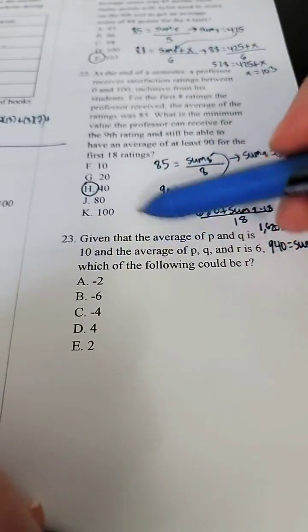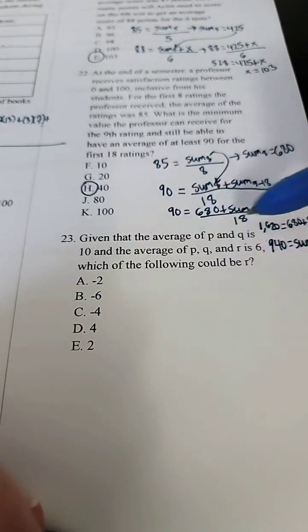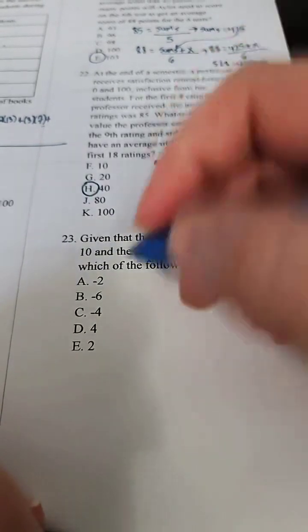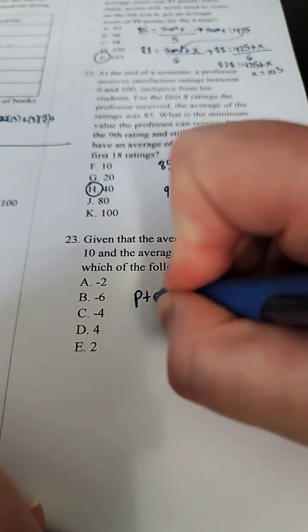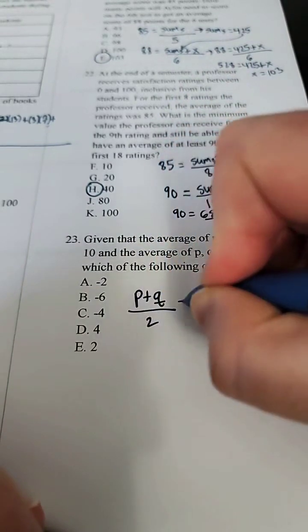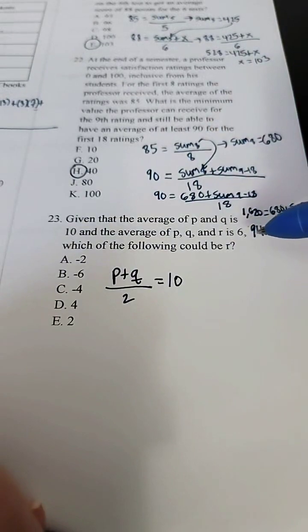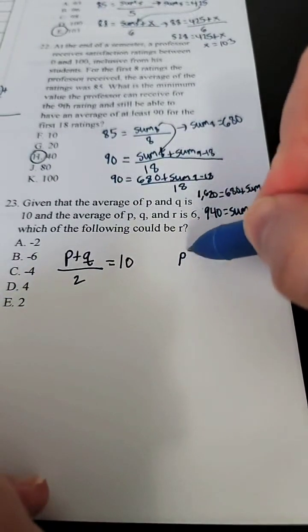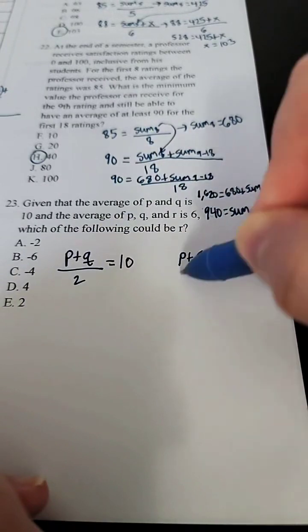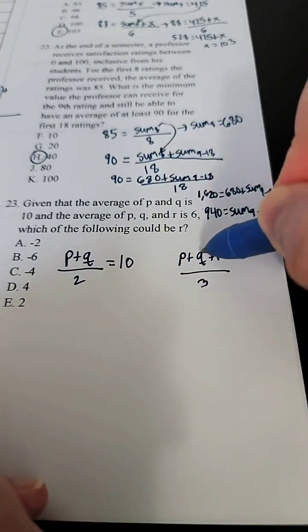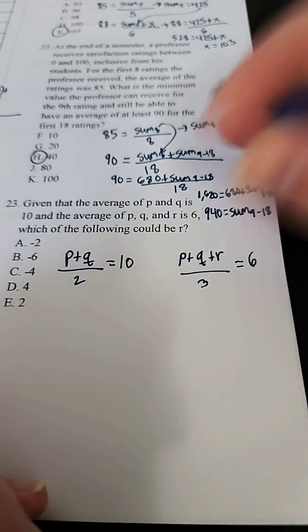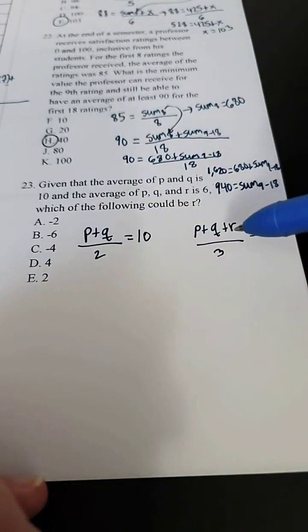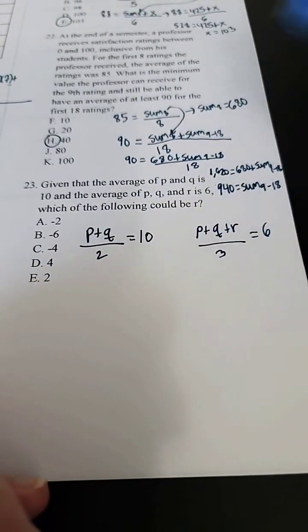So let's go to number 23. Given that the average of P and Q is 10, so average, remember, is mean, so P plus Q divided by 2 is going to equal 10. And the average of P, Q, and R is 6, which of the following could be R? So then let's do the average: P plus Q plus R divided by, now there's 3 terms in our list, is equal to 6. We want to find out what R could be. So we have to find out what P plus Q can be.